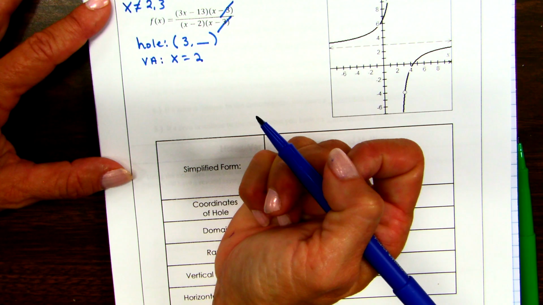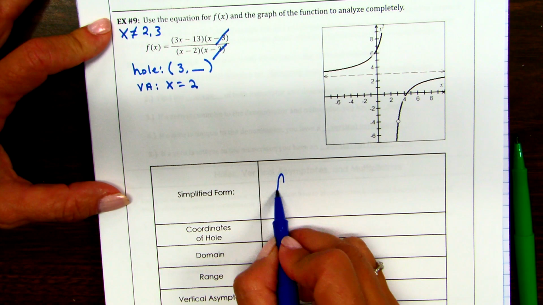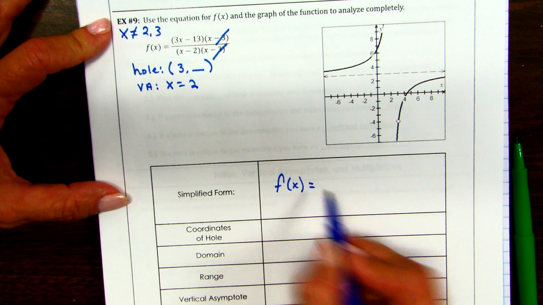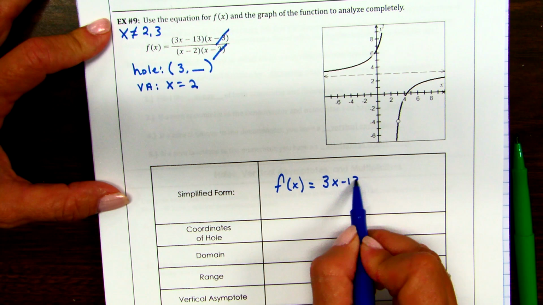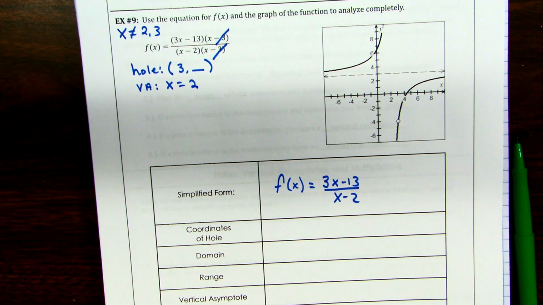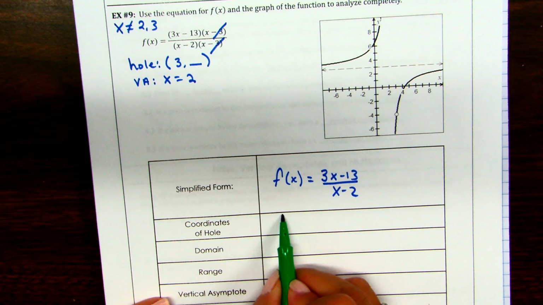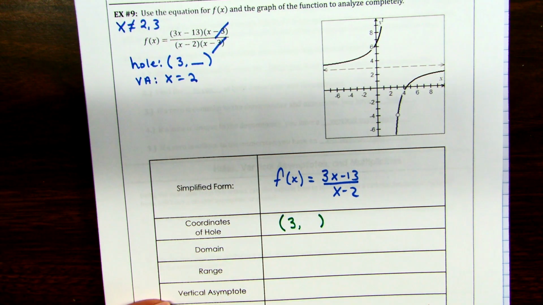All right, let's see what questions they're going to ask us. First is simplified form, right? So that would be f of x equals whatever's left after I canceled. There's my simplified form, right? The coordinates of the hole. Well, we know the x value is 3. We need a y value.